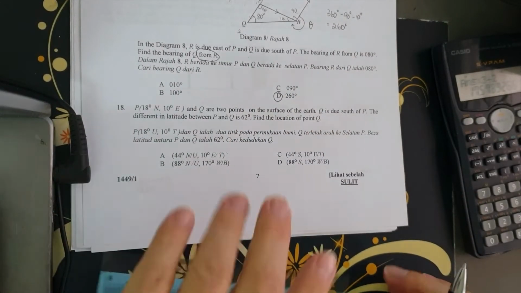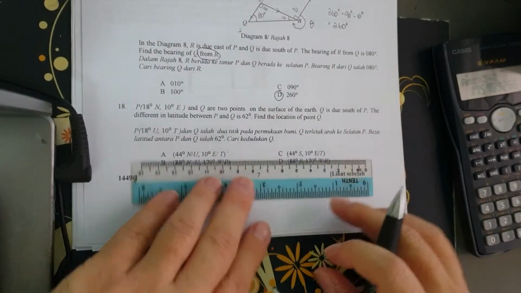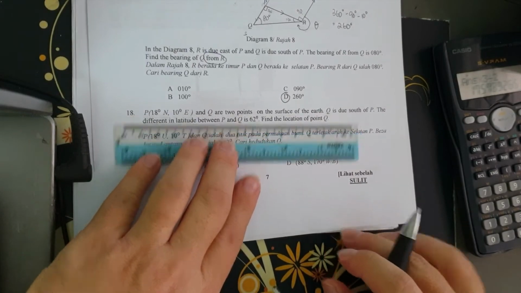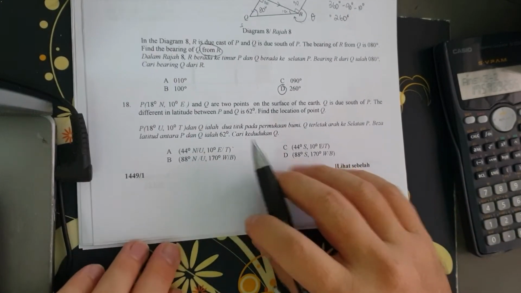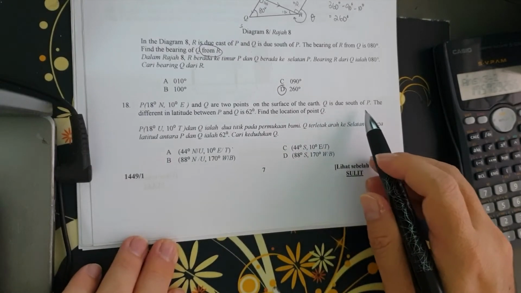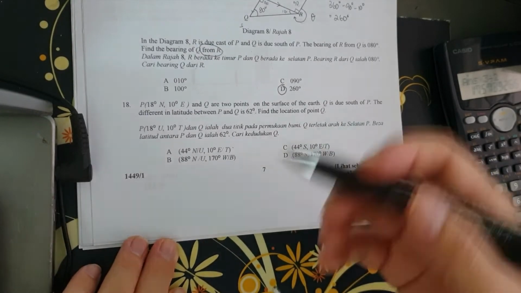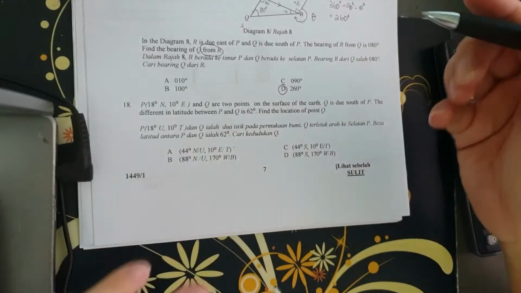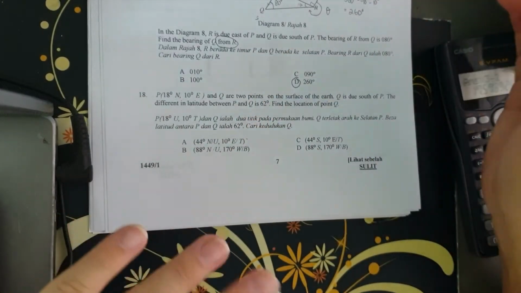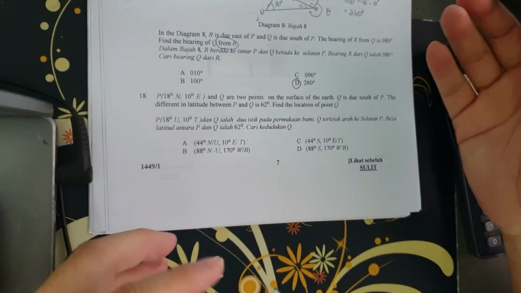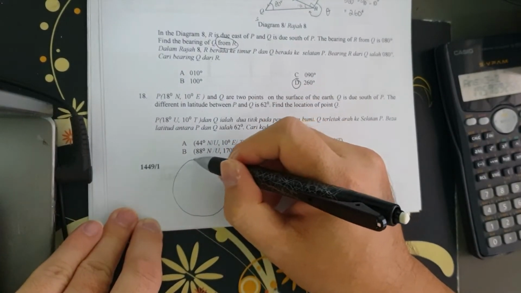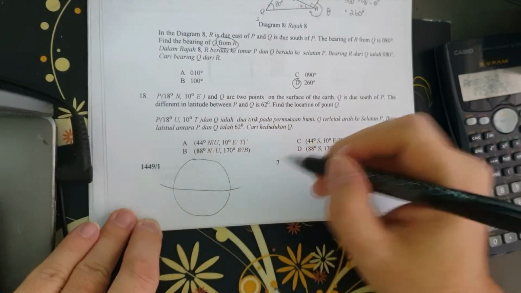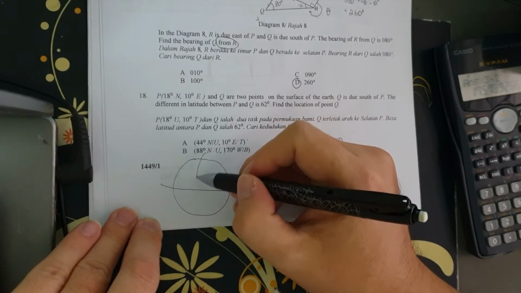Okay, number 18. P, 18 north, 10 east, and Q are 2 points on the surface of the earth. Q is due south of P. When I read this kind of question, what is best is to draw the diagram. So I'm going to draw the earth, a big round circle, with the equator and the Greenwich.